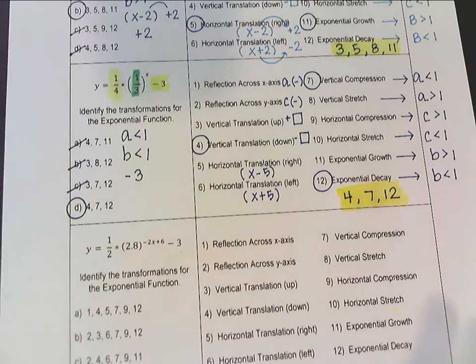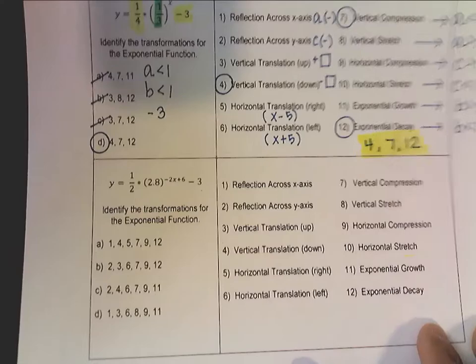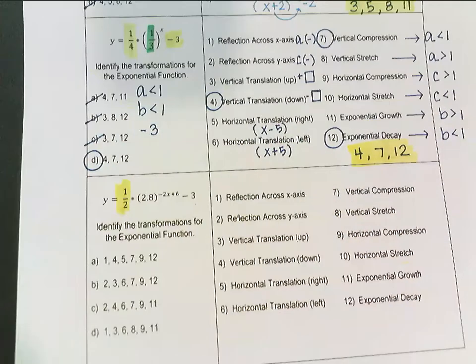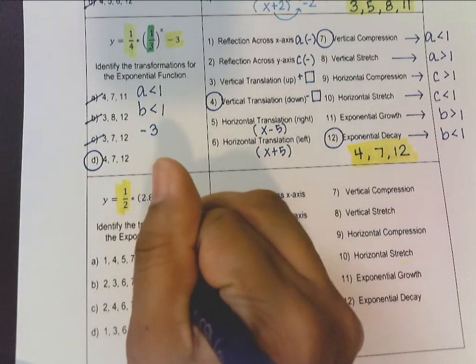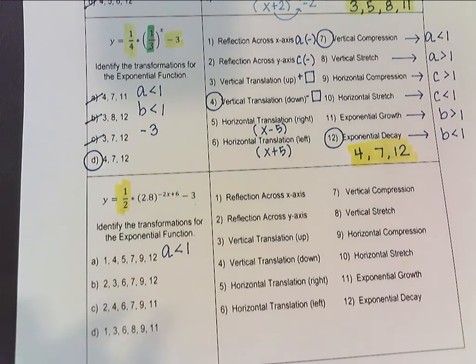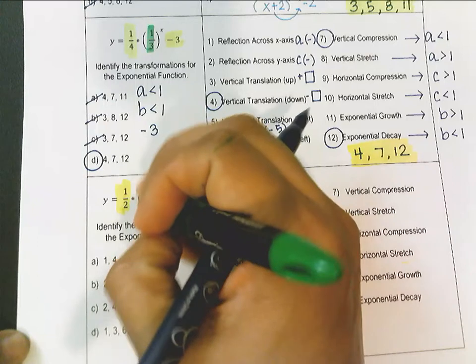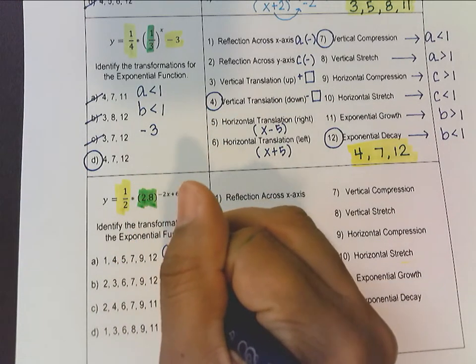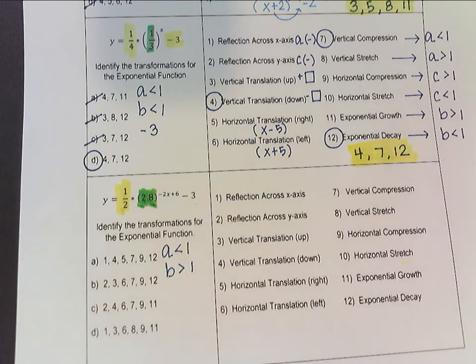Okay, the next one, number 3. My A value happens to be less than 1. My B value, it's 2.8, but it doesn't matter because it's still greater than 1. Now here's the new one.